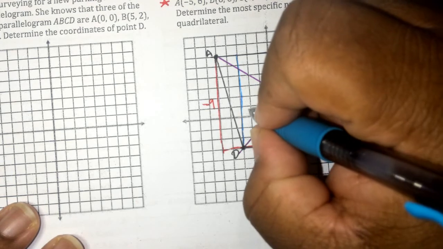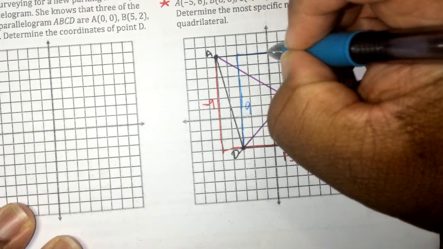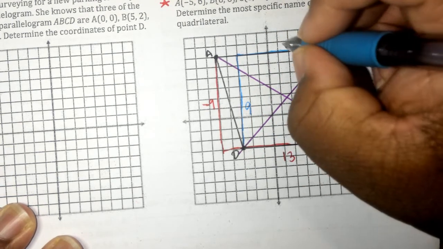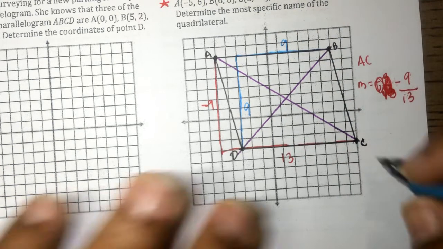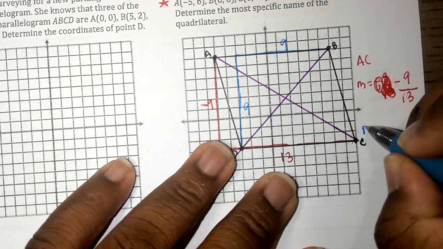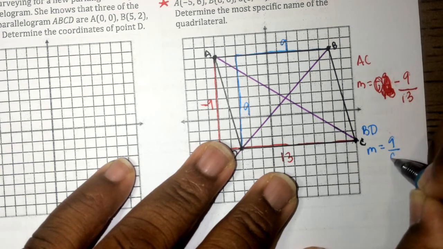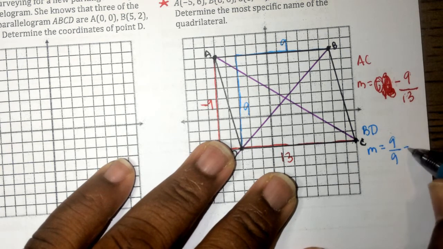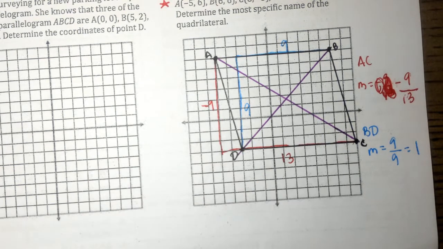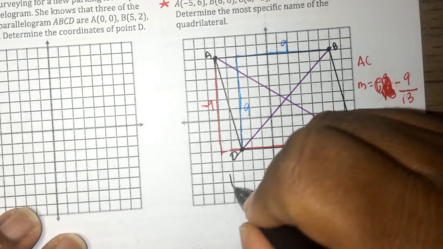That's up 9, and then going to the right, that's 9 as well. So the slope of BD is 9 over 9, which reduces down to 1. So the slope of BD is not perpendicular to AC. If that's the case, then this isn't a rhombus. This has to be a parallelogram.